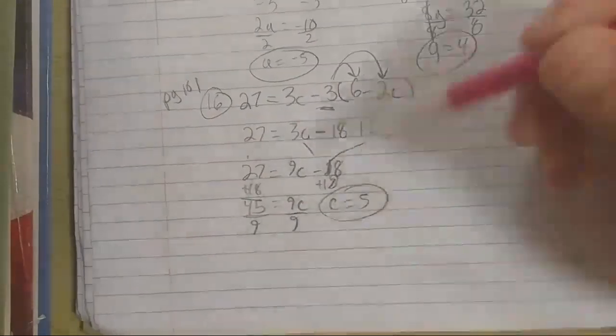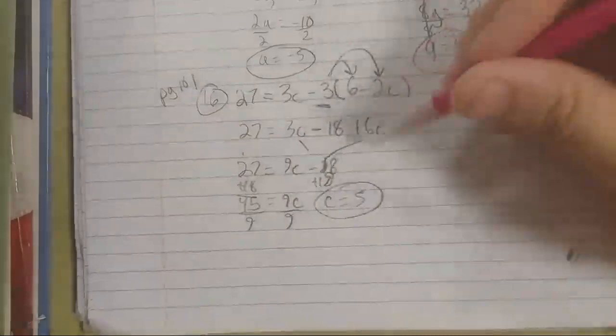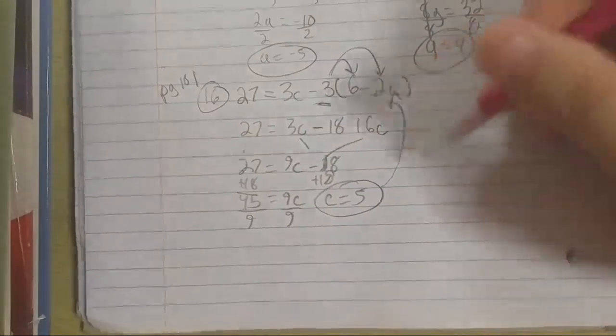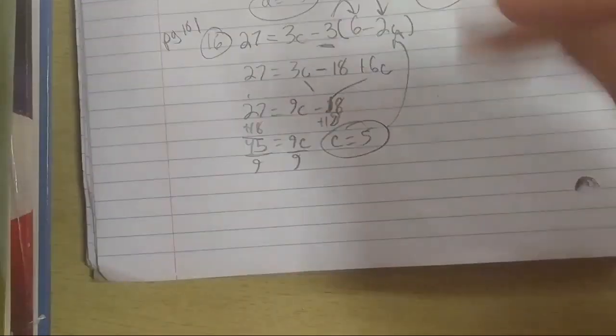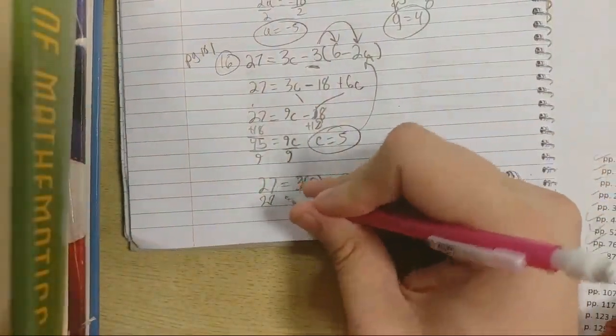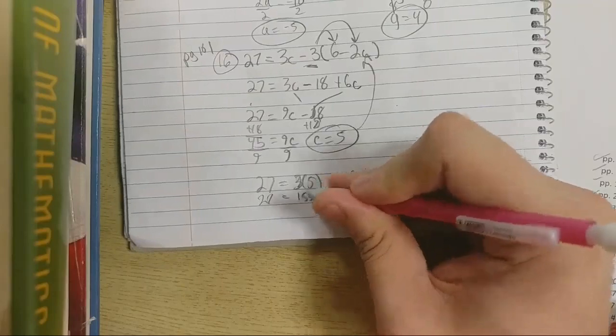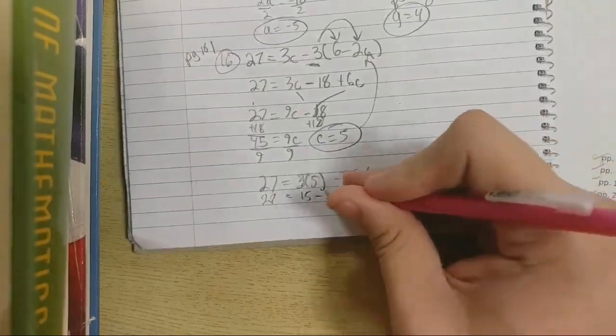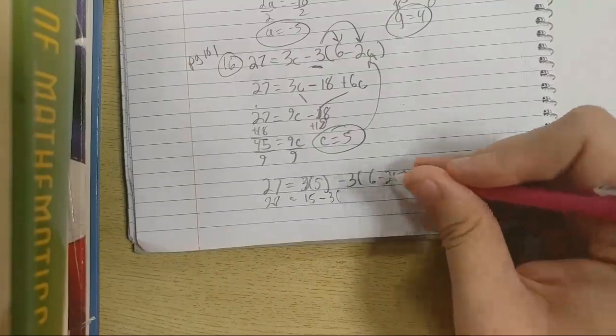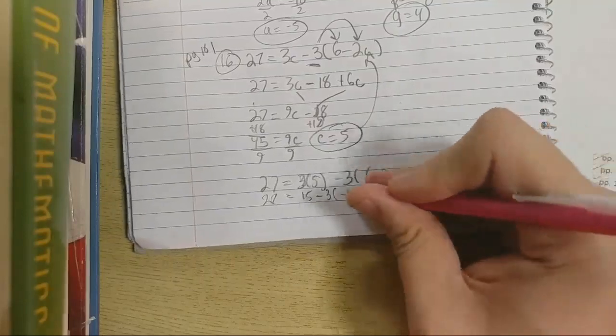So c equals 5. Remember the strategy on the multiple choice. You could take 5 and plug it back into the original to check your answer. I just want to do that once to show you that it's a very useful skill. 27 equals 3 times 5 minus 3, parenthesis, 6 minus 2 times 5. 27 equals 3 times 5, which is 15, minus 3 multiplied by 6 minus 10, which is negative 4.